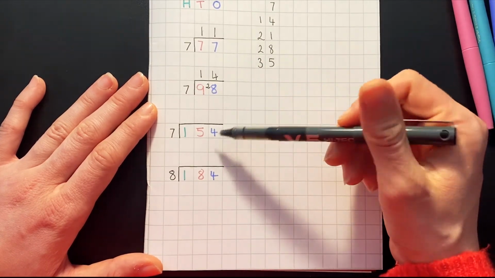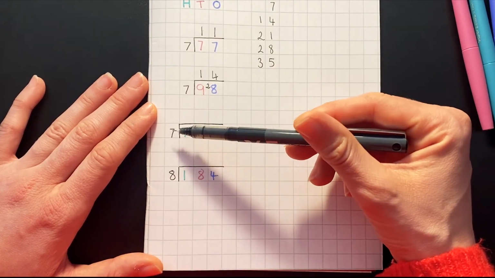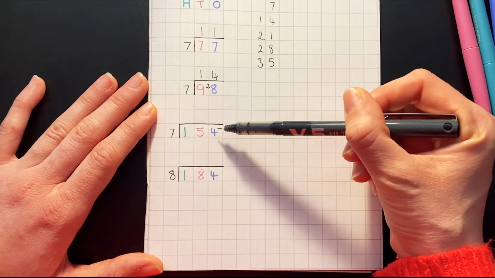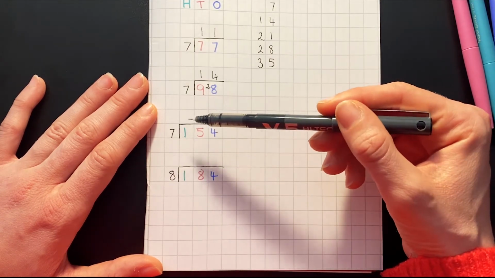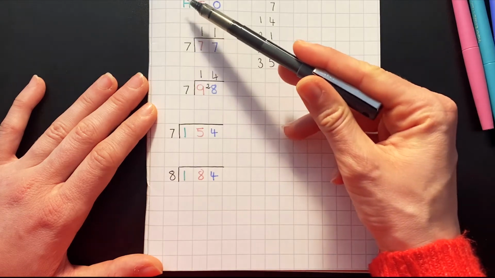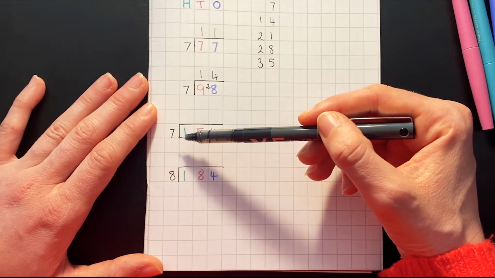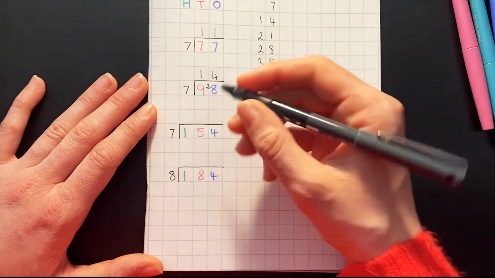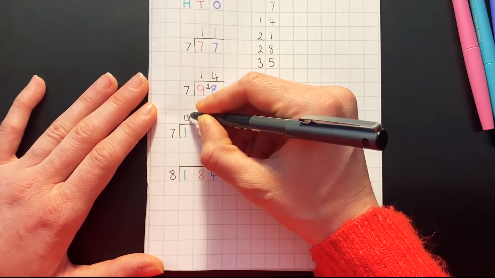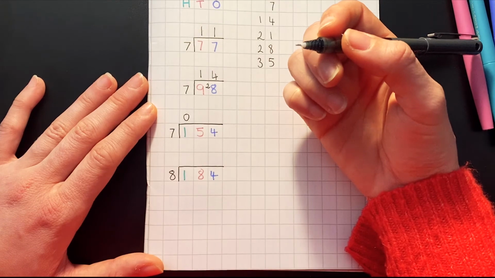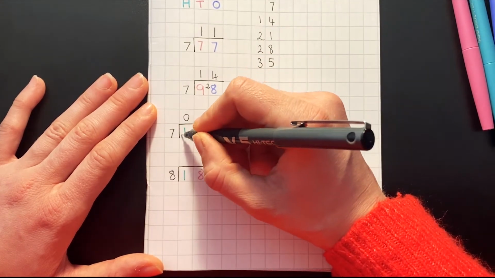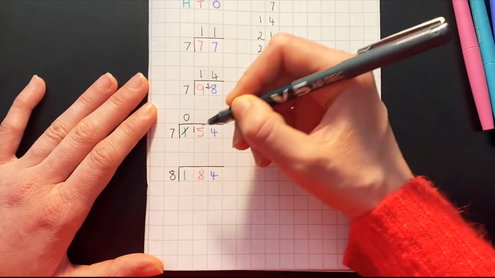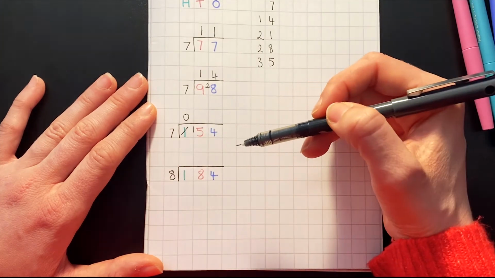Now, this question down here, how many 7s go into 154? We're going to start with our hundreds this time, so our green column. And we're going to ask ourselves, how many 7s fit into 1? 0. 7 is bigger than 1, so we're not going to fit any in. So we cross out that 1 and carry it across. So now we have 15.